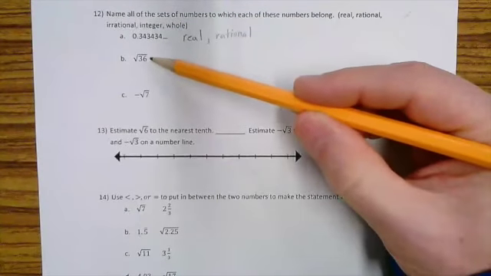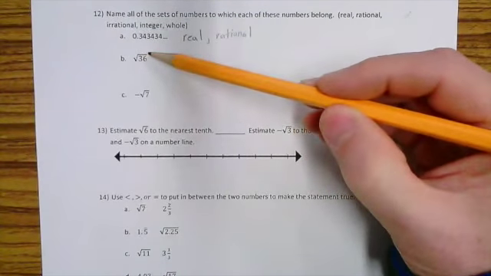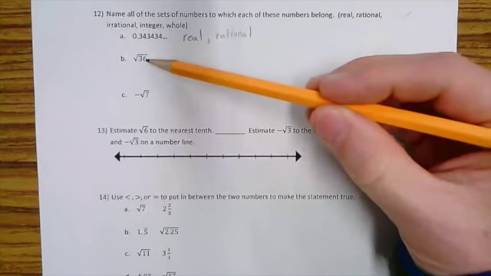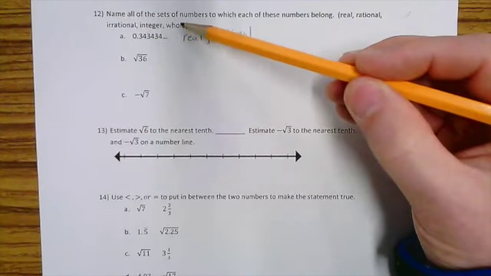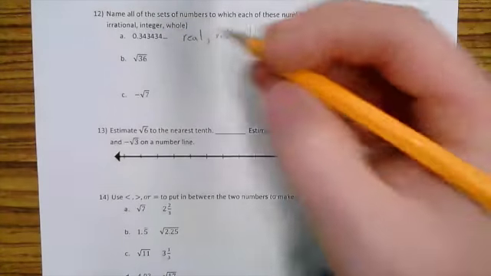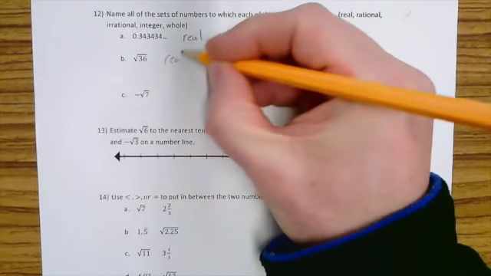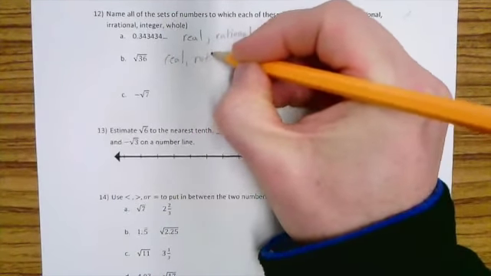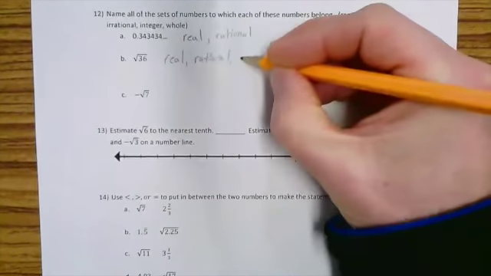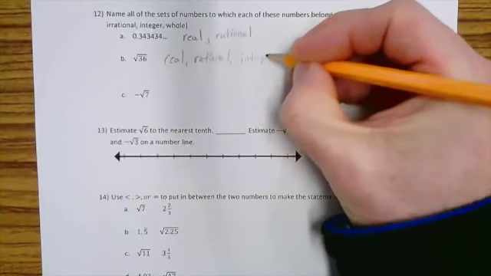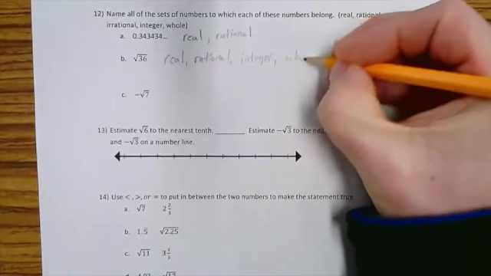This one is the square root of 36. While we have a square root, it is a perfect square, and in fact, square root of 36 is 6, which is a whole number, which means not only is it real, but it is rational. It can be made into a fraction, but it is also an integer, and it is also a whole.